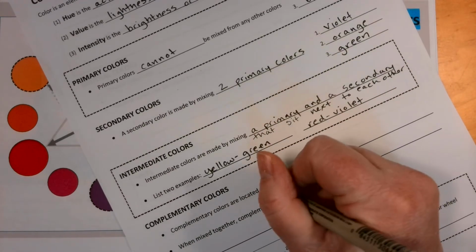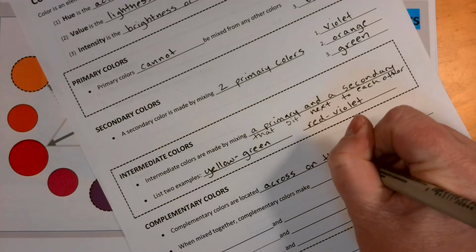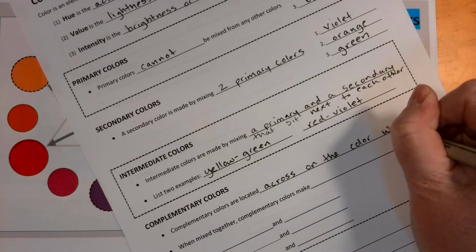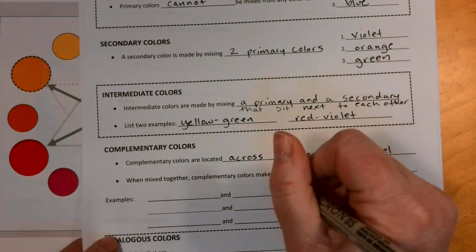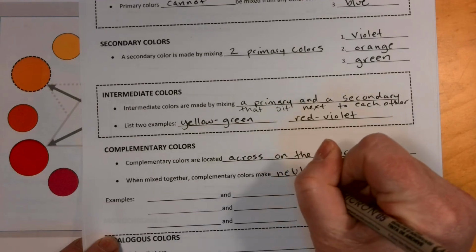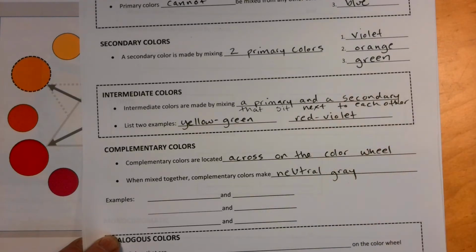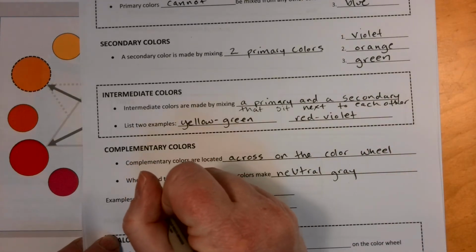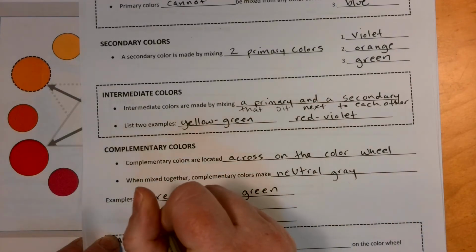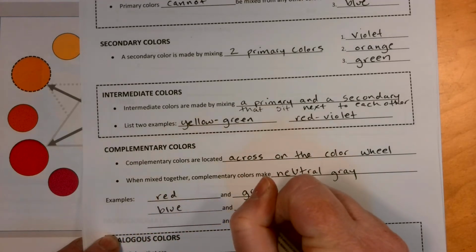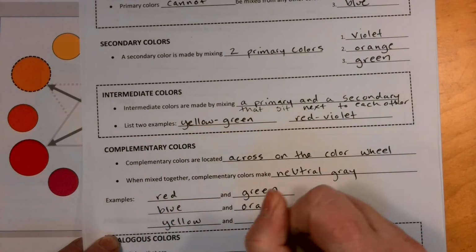So complementary colors are located across on the color wheel. When mixed together, complementary colors make a neutral gray. We'll talk about it in just 1 minute. So the examples are red and green, blue and orange, and yellow and violet.